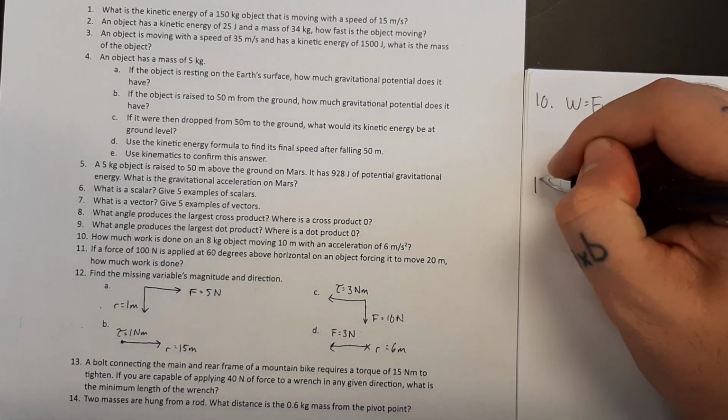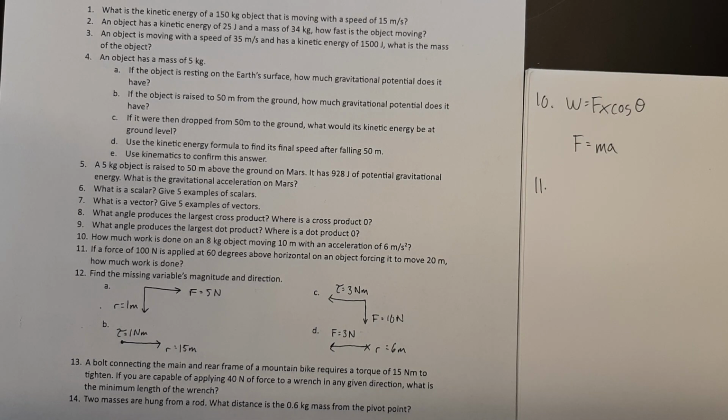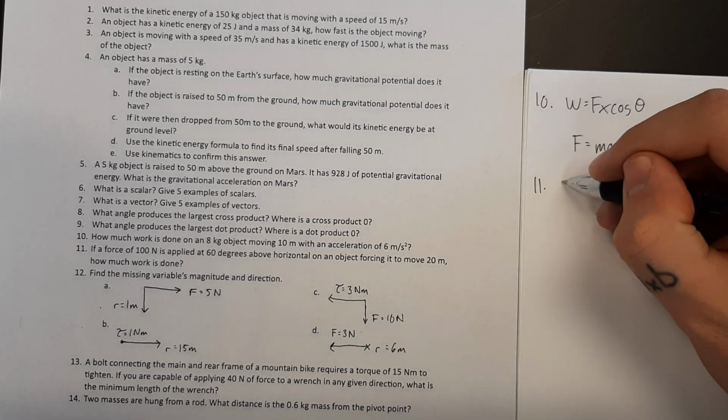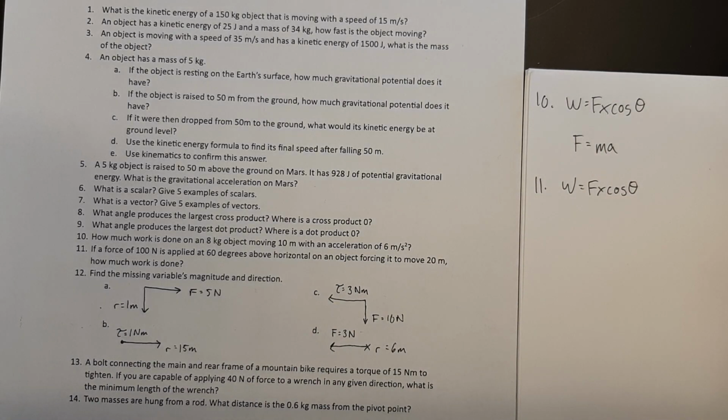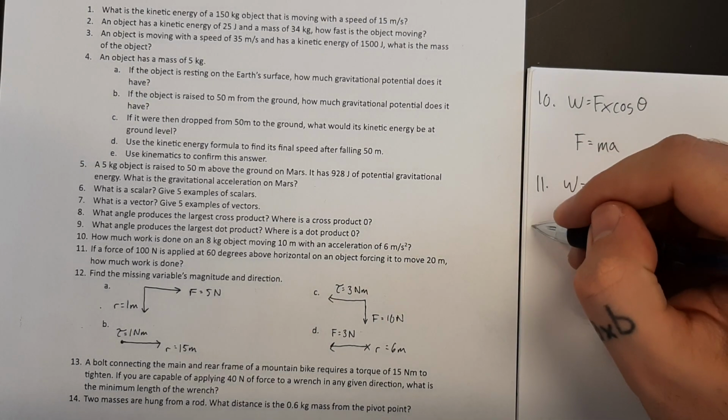Okay, number 11, if a force of 100 newtons is applied at 60 degrees above the horizontal on an object, forcing it to move 20 meters, how much work is done? So again, you're using work equals force times distance times the cosine of the angle. It's just in this one, the angle is not 0 degrees. It is specifying that we're looking at 60 degrees. So that theta there is going to be 60. The rest of it is plugging and chugging.